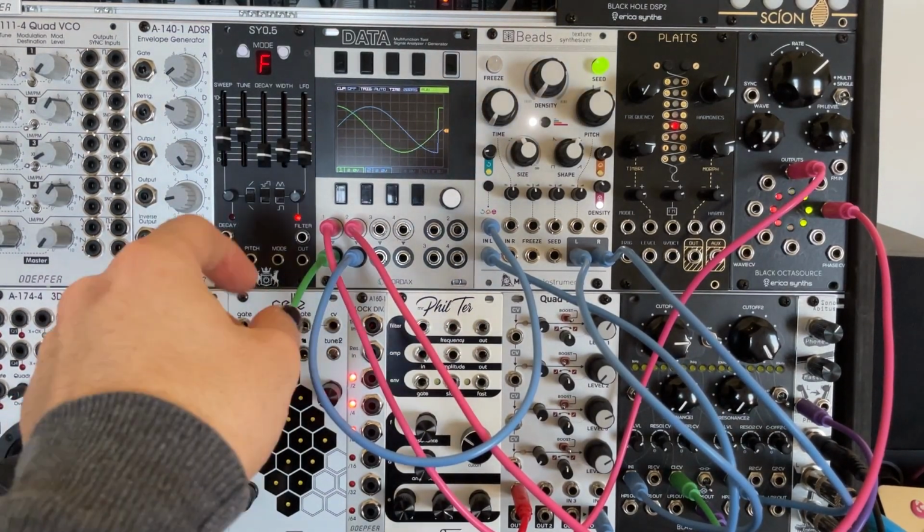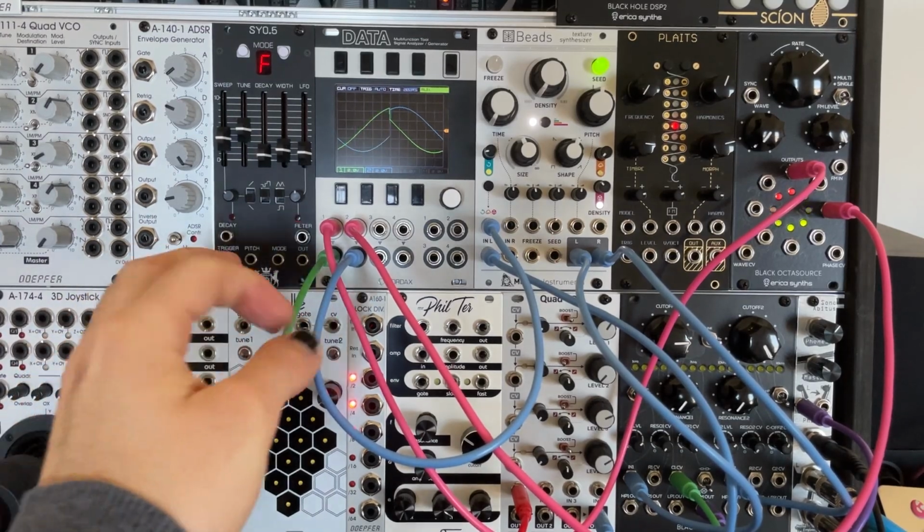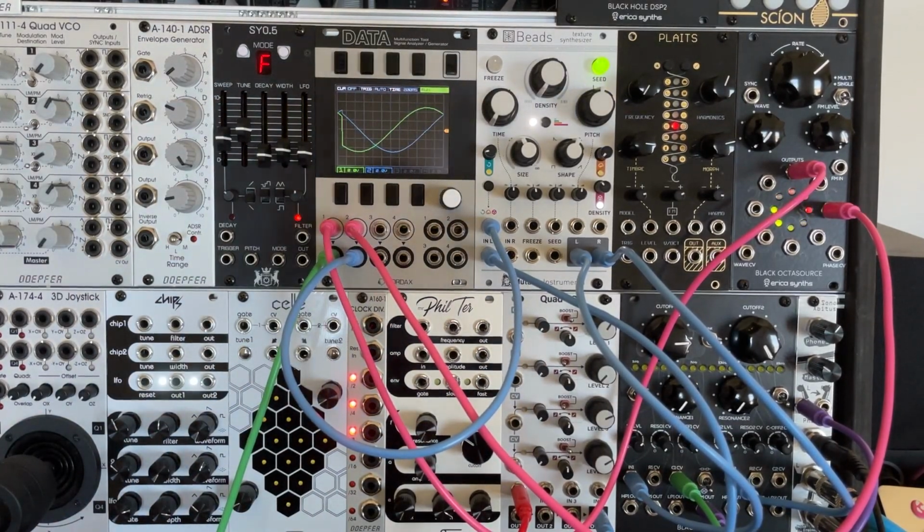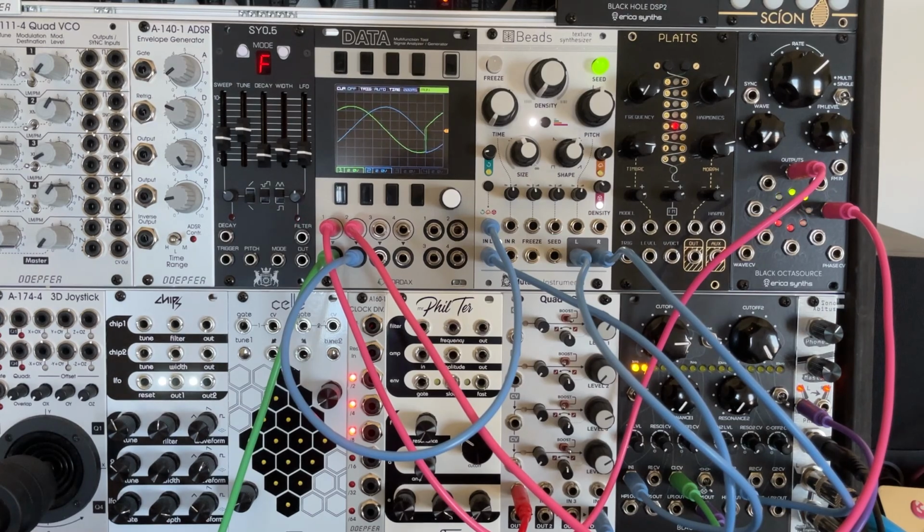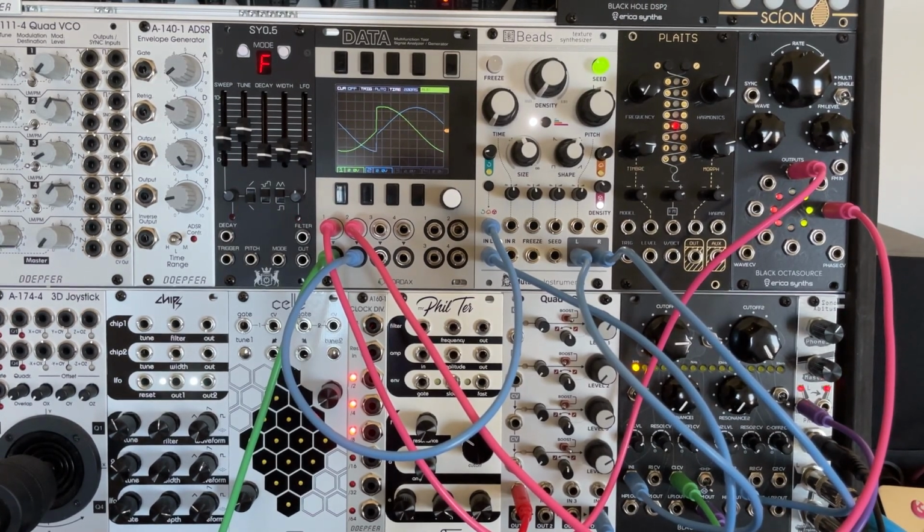So now the green cable corresponds to the green signal here, which is the LFO coming out of here, and the blue cable corresponds to the blue signal. Perfect. Turn that up again. Nice.